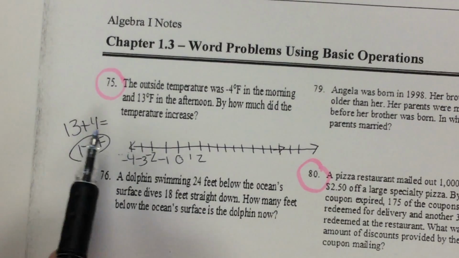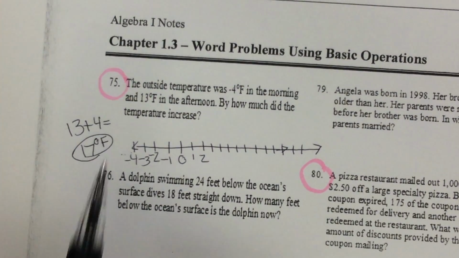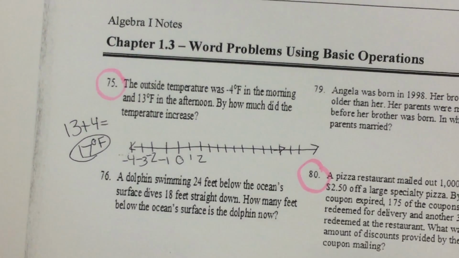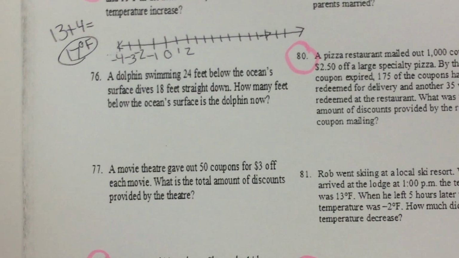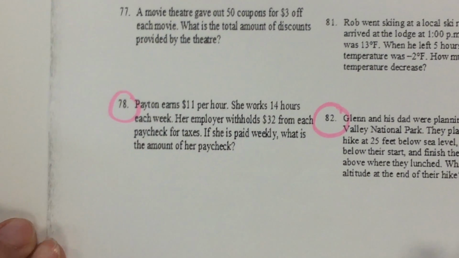Okay, so you can either write it out as a problem like this, as an expression or an equation because we have an equal sign, or you can write out the number line to show you visually too. Either way works well for me. Let's go down to 78. If you'll notice, I'm skipping 76 and 77, so those are going to be part of your responsibility.